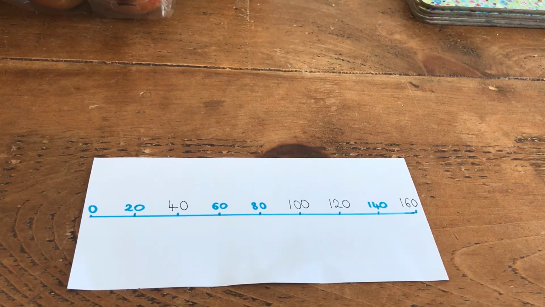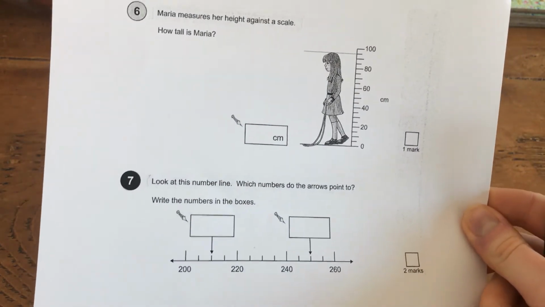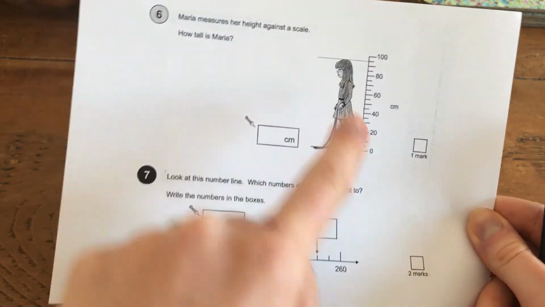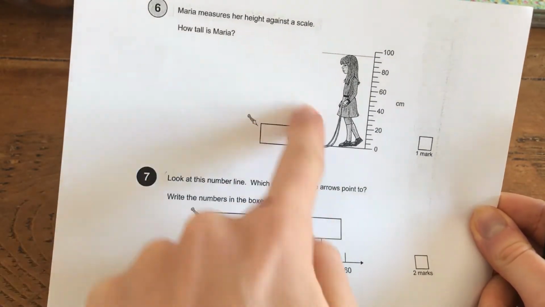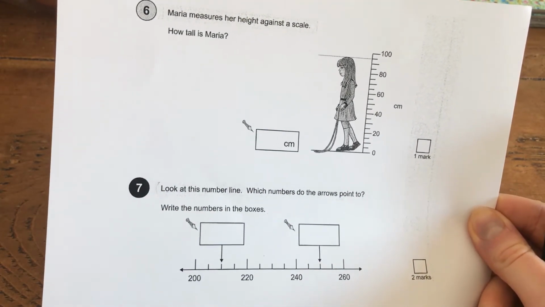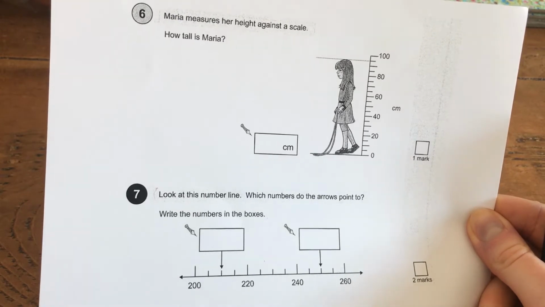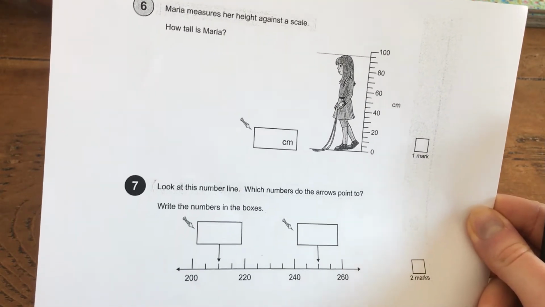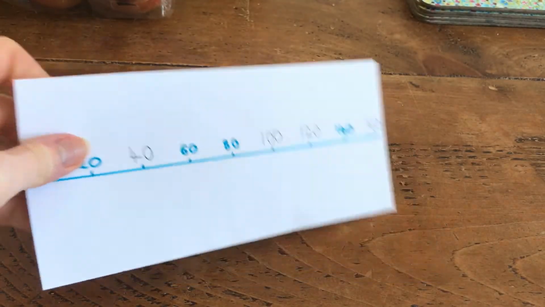So when you're looking at scales, for example these questions that I mentioned, it's exactly the same idea, whether the scale is going up, whether the scale is going across, whether the scale is in a circle, like actual weighing scales. It's the same principle to work out the missing numbers. So we're going to have a look at some other scales now, have a closer look, and I'll help you to work out what the numbers could be.